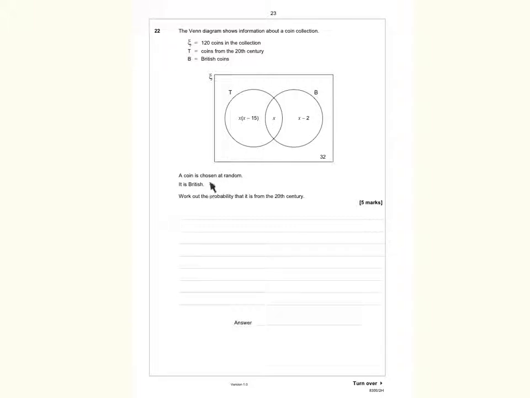Now, before I finish reading this question, I said that we can make an equation. We can say that this part here, add this, and add that, is equal to 120. When you write that equation, you need to be able to solve it and then find the probability from that.